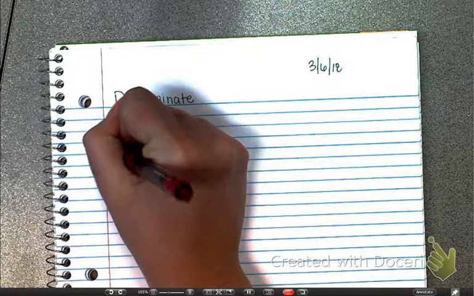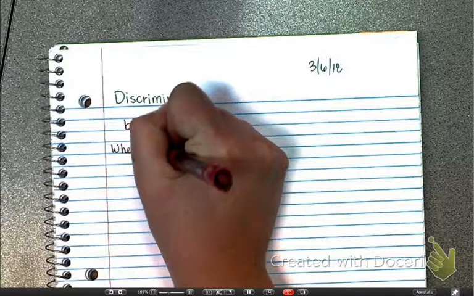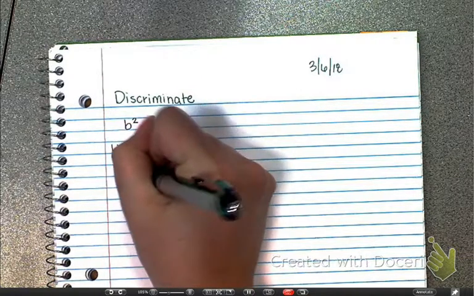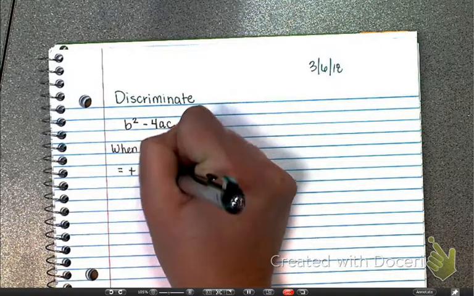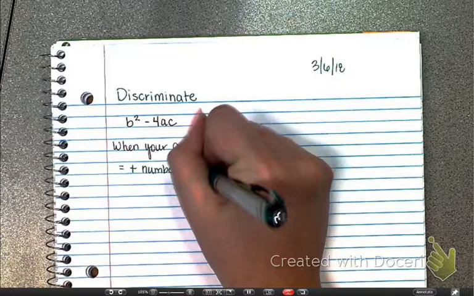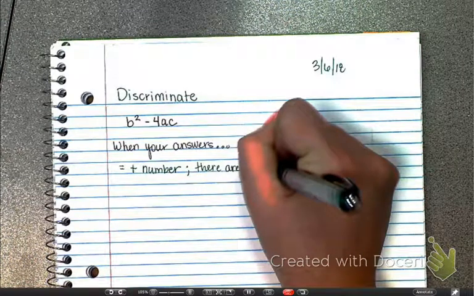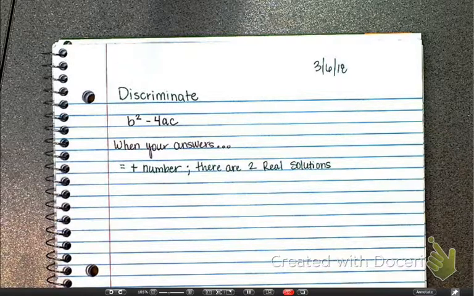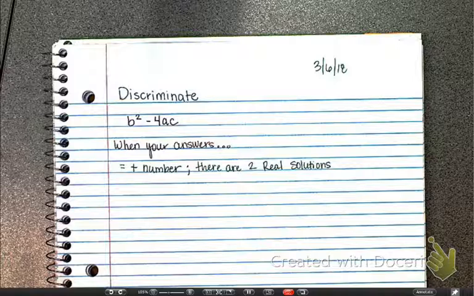So here's what's going to happen. When your answers equal a positive number, which is what we've been getting right now, there are two real solutions. So everything we've been getting so far has been real solutions. So if you have a positive number, you're going to have two real solutions. Okay, that's the first thing that can happen.